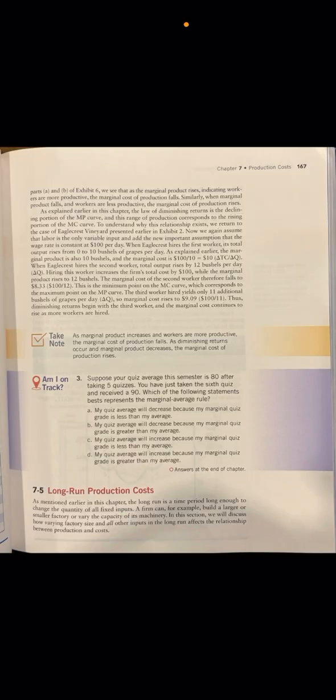The third worker hired yields only 11 additional bushels of grapes per day, so the marginal cost rises to $9.09. Thus, diminishing returns begin with the third worker, and the marginal cost continues to rise as more workers are hired. Take note, as the marginal product increases and workers are more productive, the marginal cost of production falls. As diminishing returns occur, the marginal product decreases and the marginal cost of production rises.